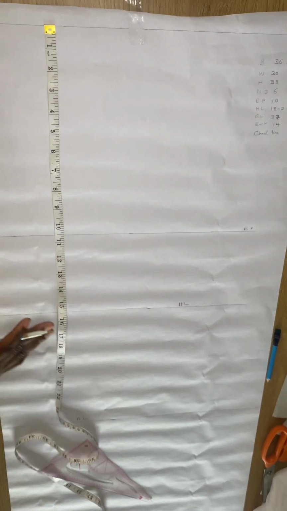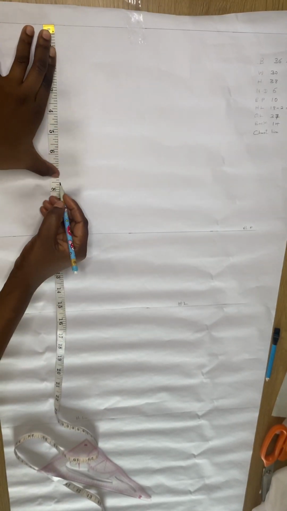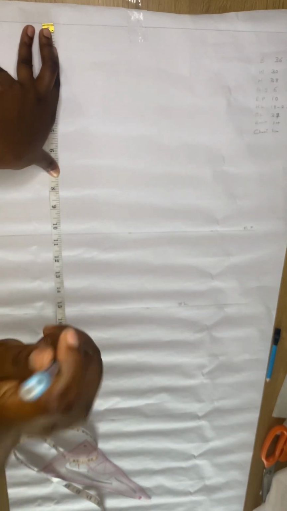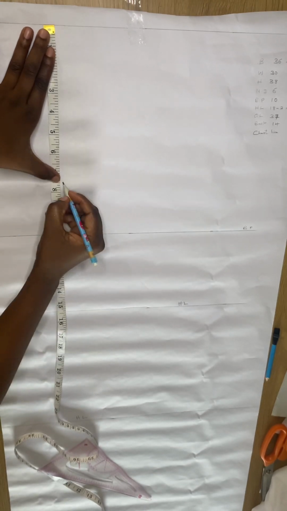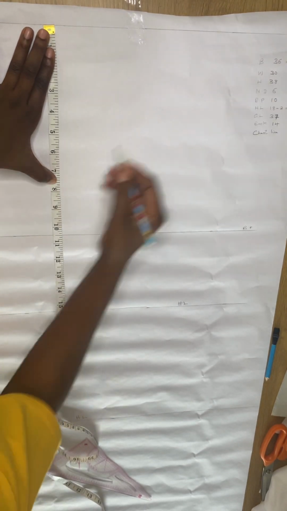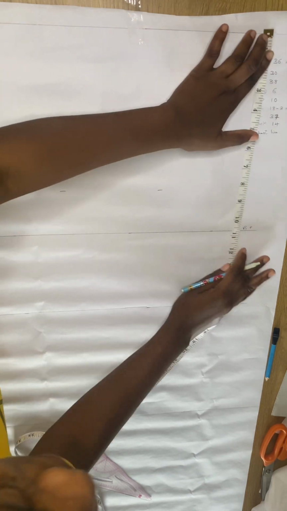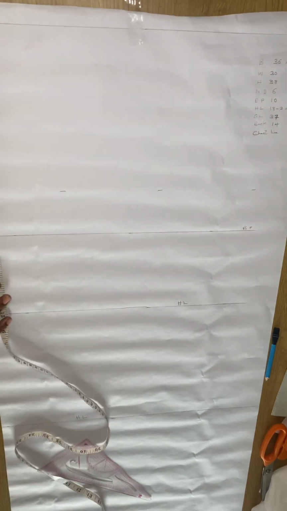I'll be adding 0.5. Don't forget that as we are measuring our length measurement, we are adding 0.5, and I'll explain why we are adding 0.5 later. Just stay tuned. So that will be 7.5 plus 0.5. That's 8. So we still go back to the 8. So that's it. We do that. There you go.